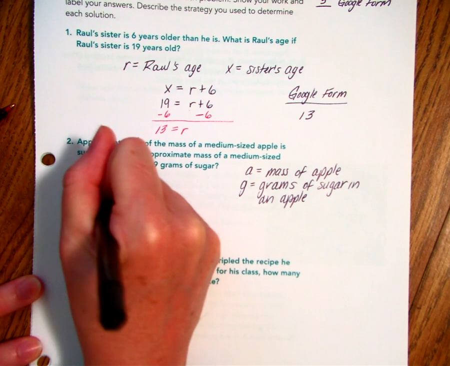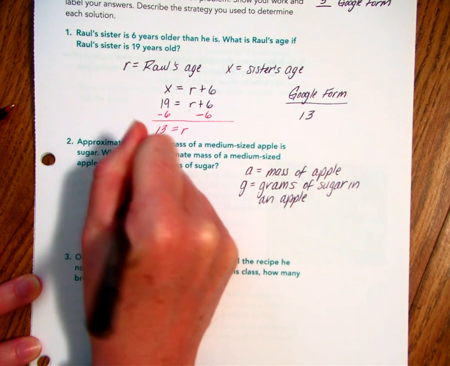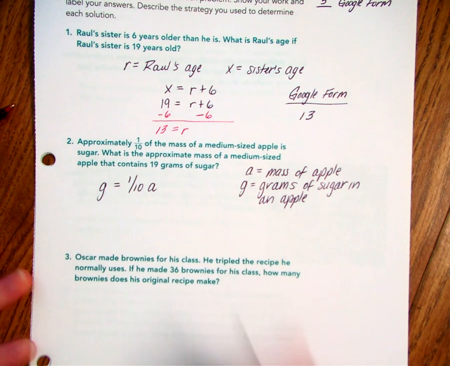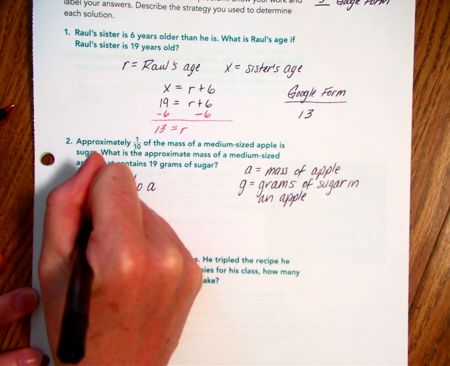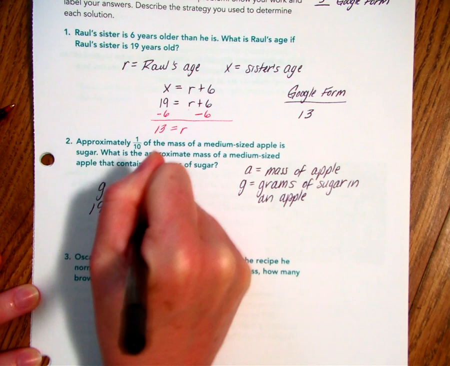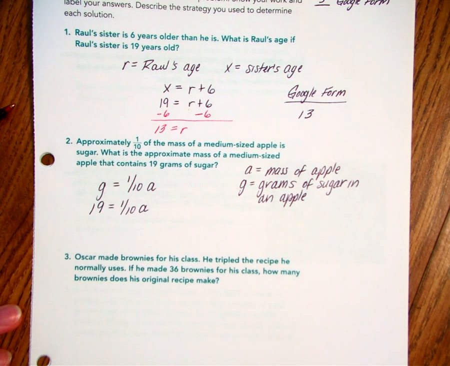So the grams of sugar is going to be 1/10 of whatever the mass of the apple is. It tells me that I have 19 grams. And the 19 grams is going to be 1/10 A, the mass of the apple.